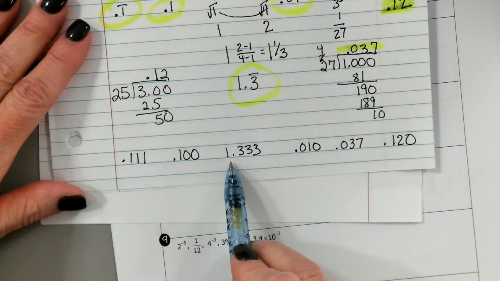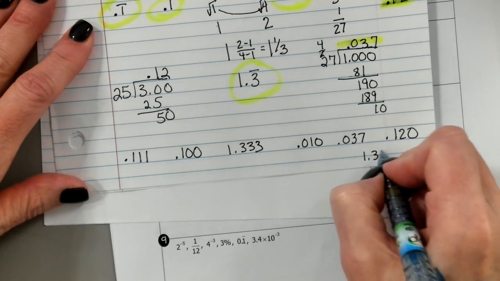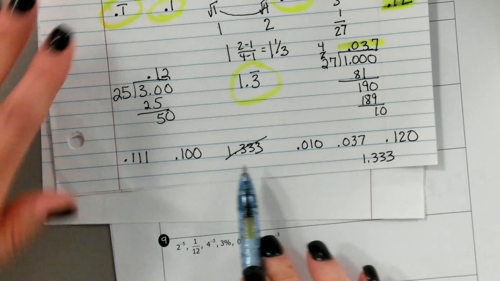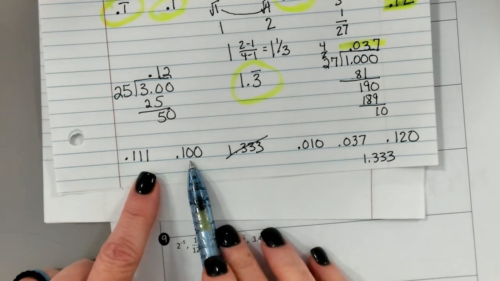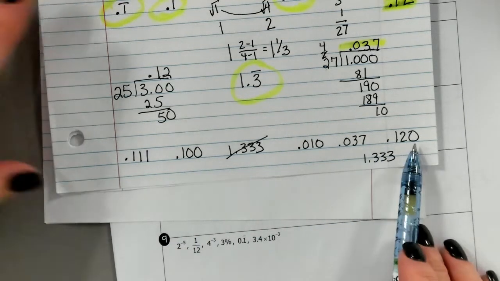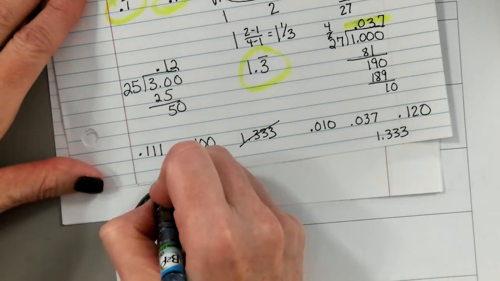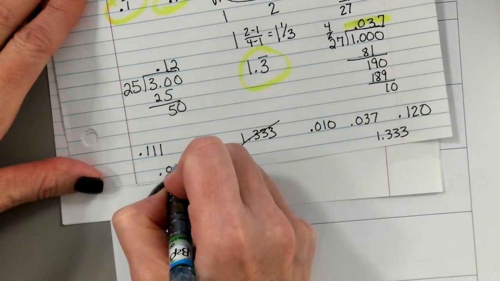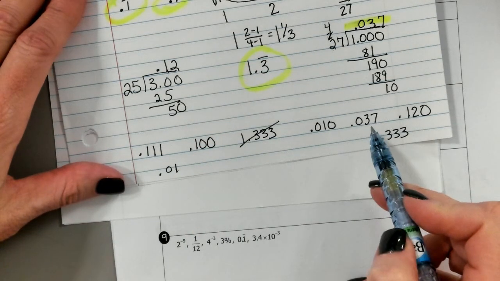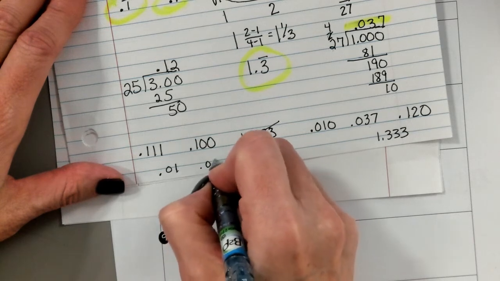Okay, this we know is the largest. All right, so out of these numbers, think, okay, this is 100, 111. This is only 10, a 37, and a 120. So definitely this is our smallest number, so 0.01. Then we're going to do the 0.037.